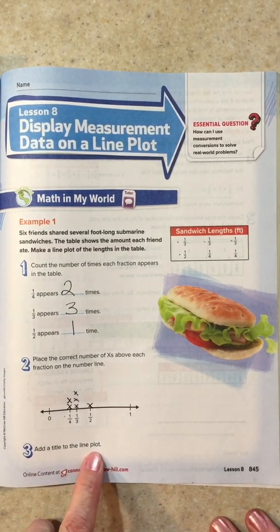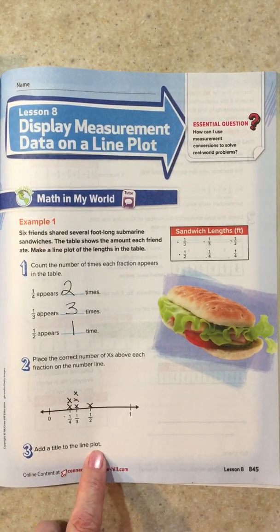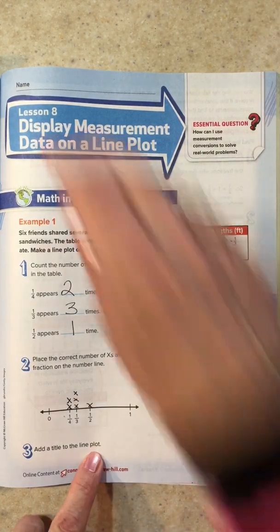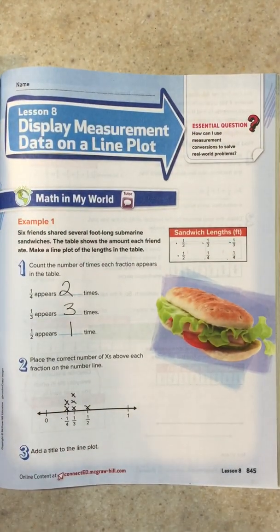Add a title to the line plot. What would that title be? Just out of curiosity, let's see what this thing says.